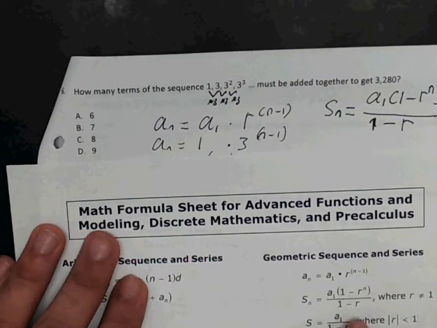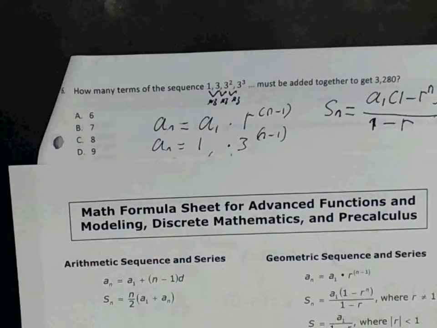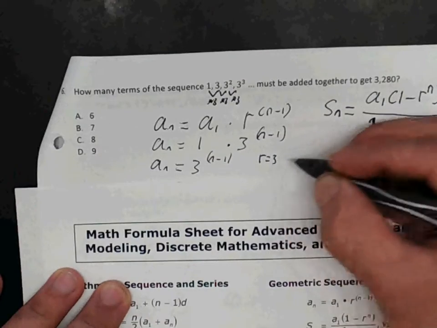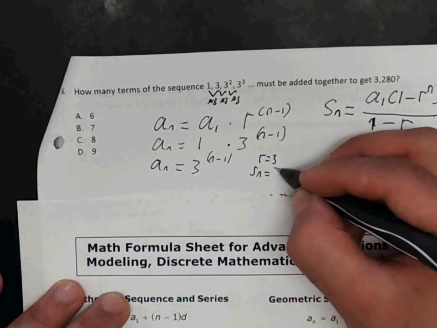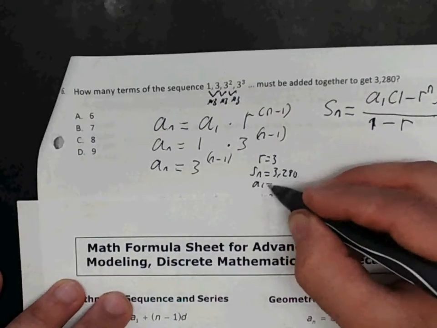And we need to solve for n because we need to figure out how many terms we need to get to 3,280. So let's set this up. r equals 3, Sn equals 3,280, and a1 equals 1.